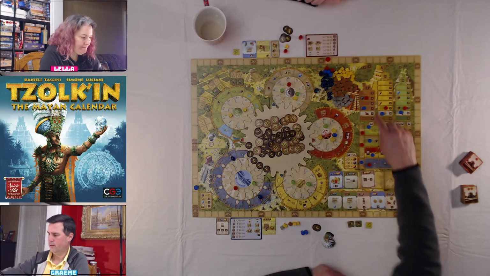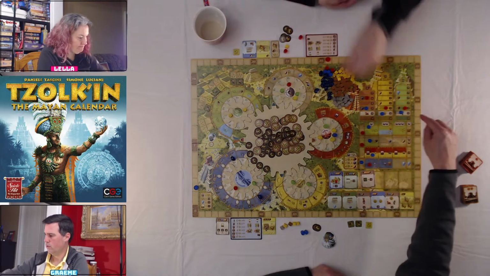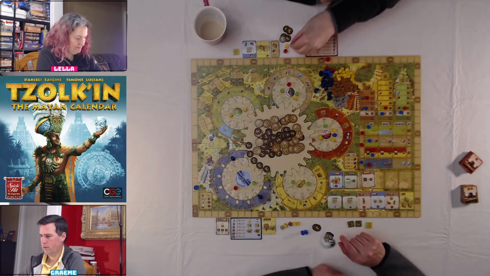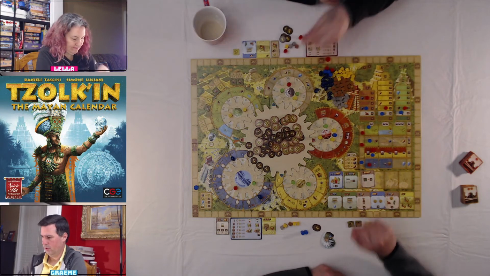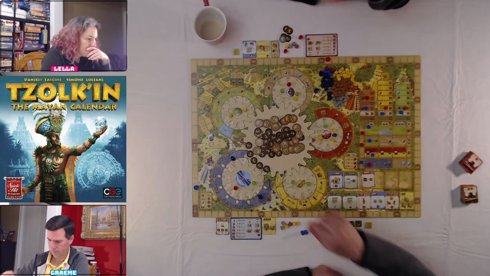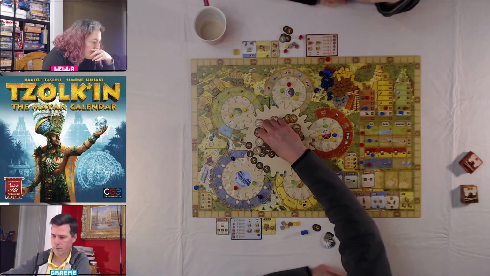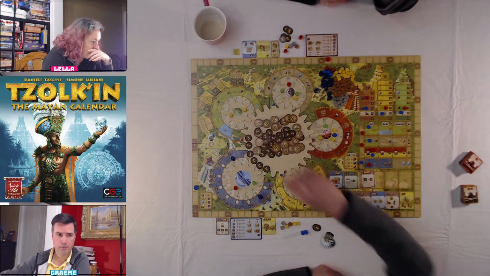And then we look at resources. So Lella's going to get 2 stone and 1 wood. I'm going to get 1 stone. We're down to the last quarter of the game.